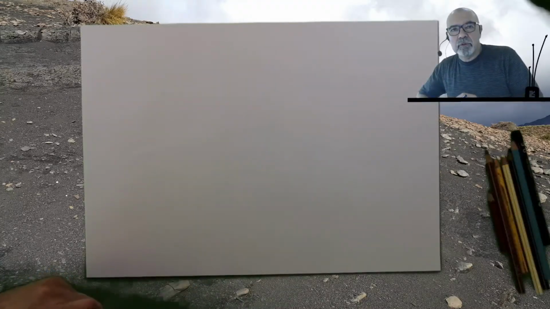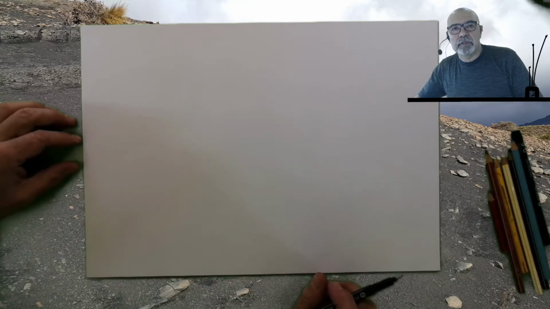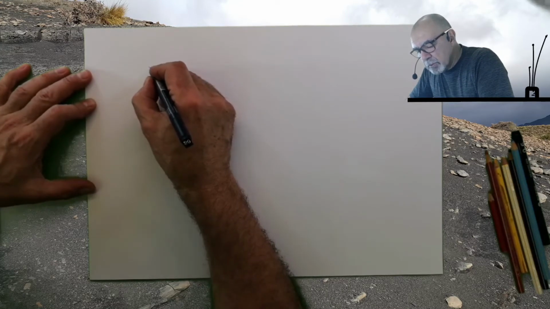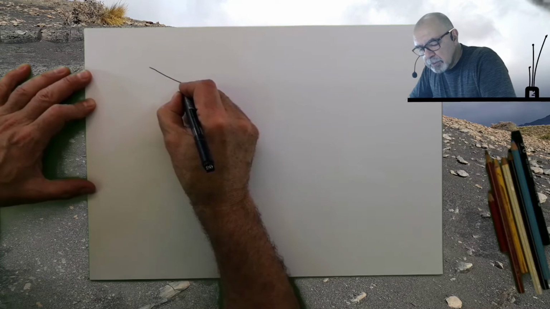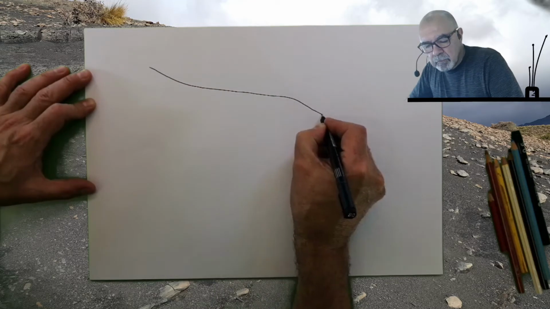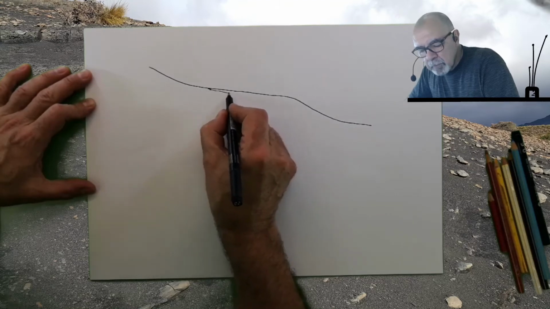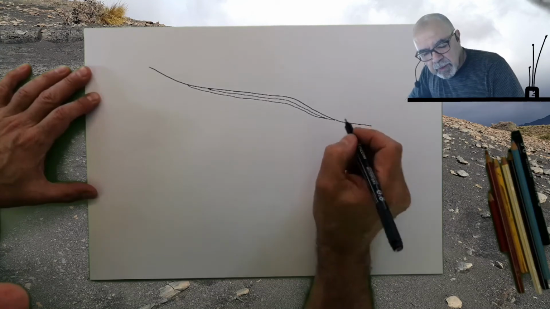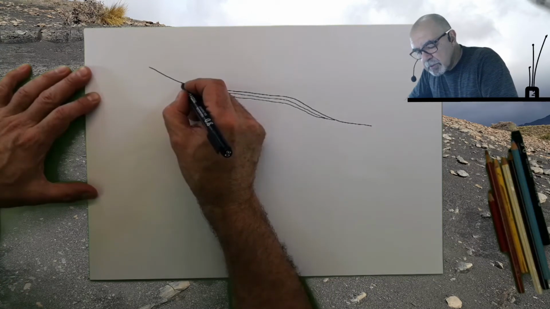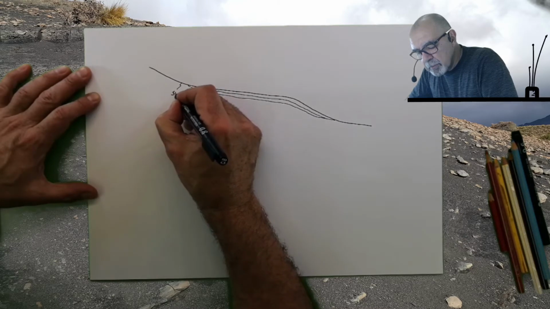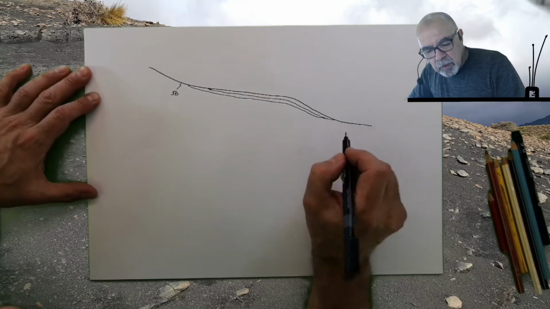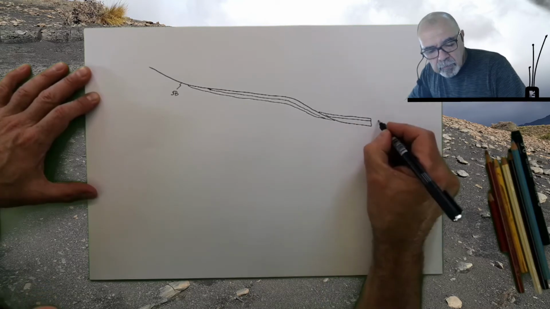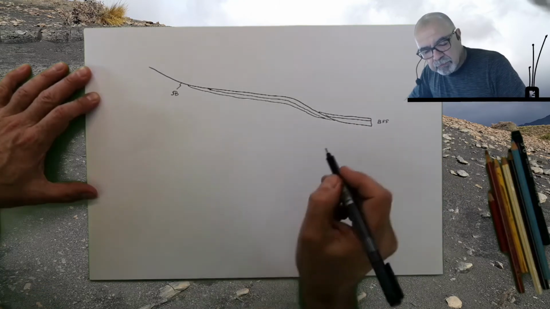Now I'm going to draw a typical depositional sequence. I will start with the top of the previous depositional sequence. Then we are going to have here, above this sequence boundary, the lowstand systems tract: basin floor fan.